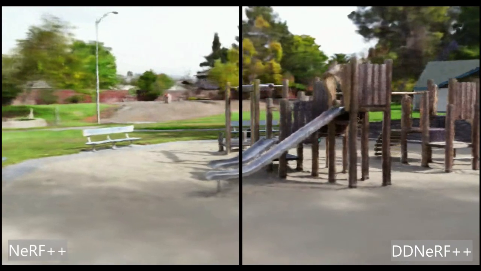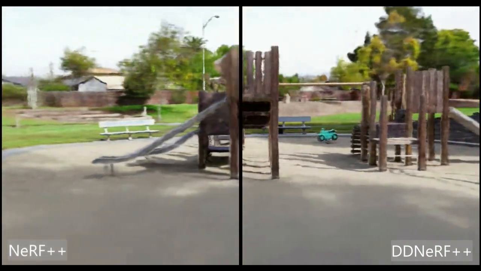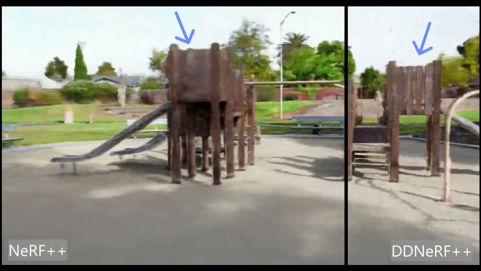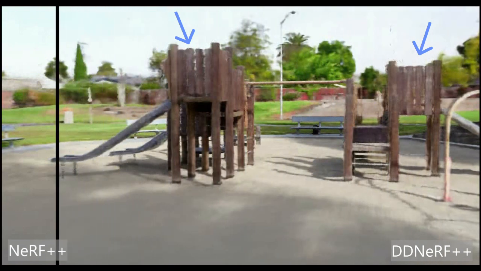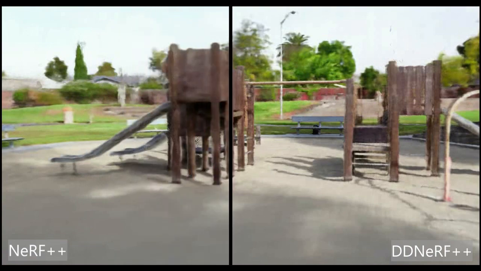For unbounded scenes, we integrated our model as the NeRF++ foreground model. The results have improved significantly. Thank you for listening. Our code is available on GitHub.